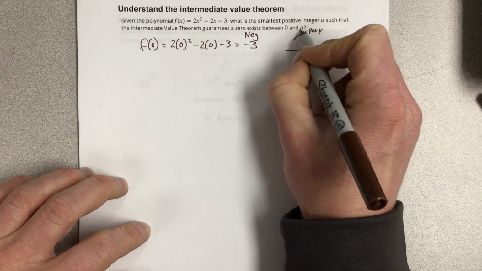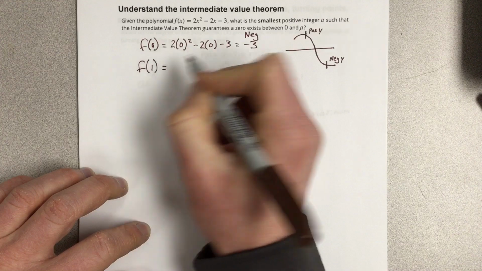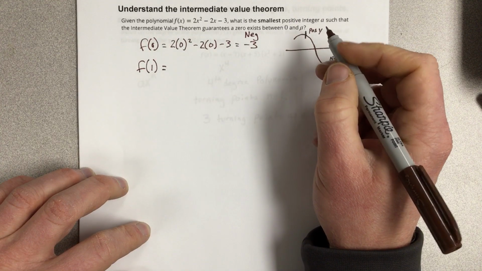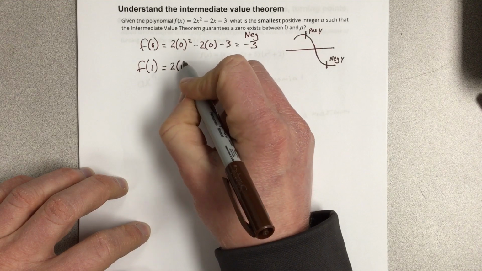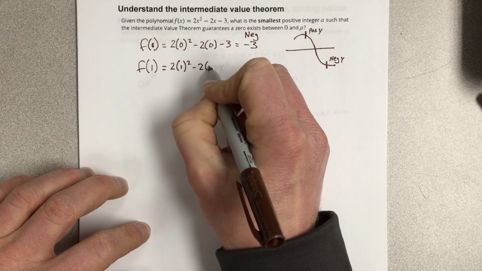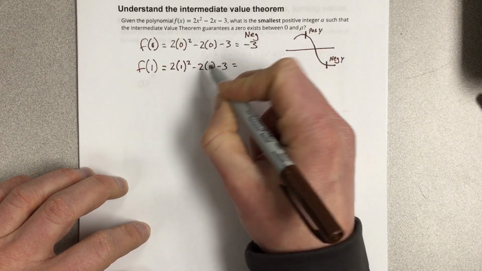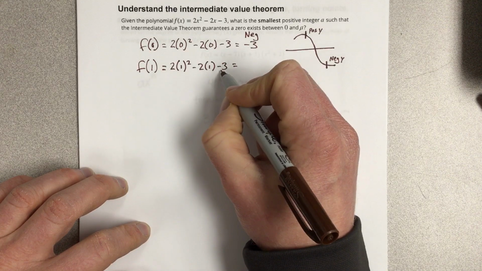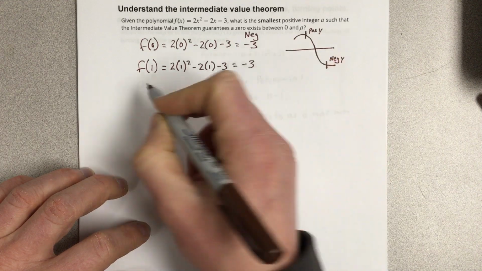I'm going to plug in x values now, starting at 1, until I get a y value that is positive. When I plug in 1, I end up with 2 minus 2 minus 3. That's a negative 3. So it's still negative, so that's not the one I'm going to use.